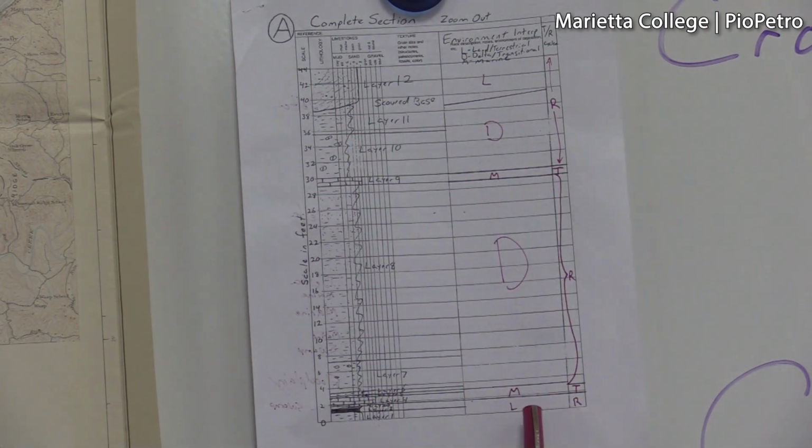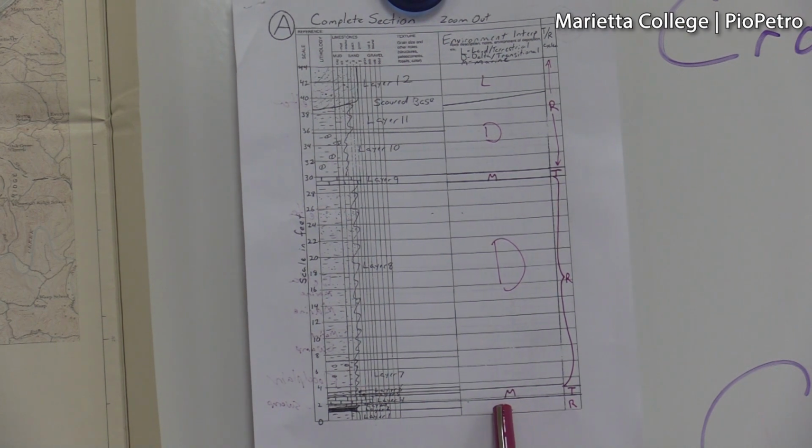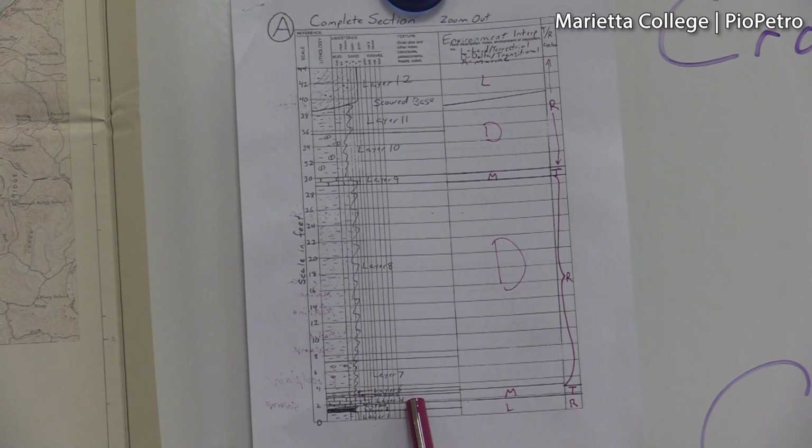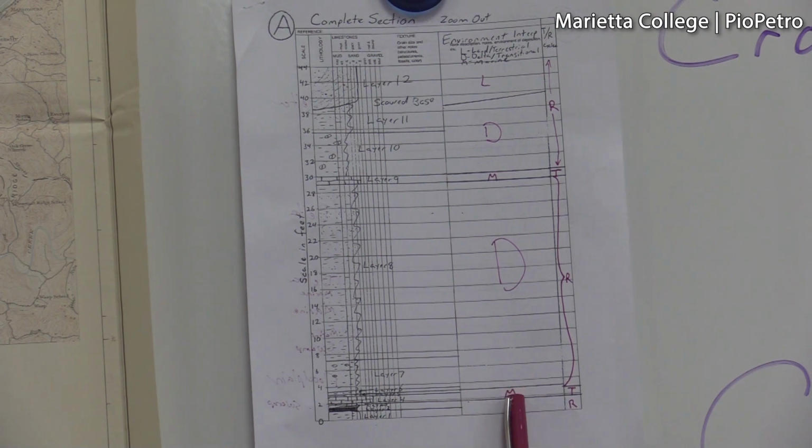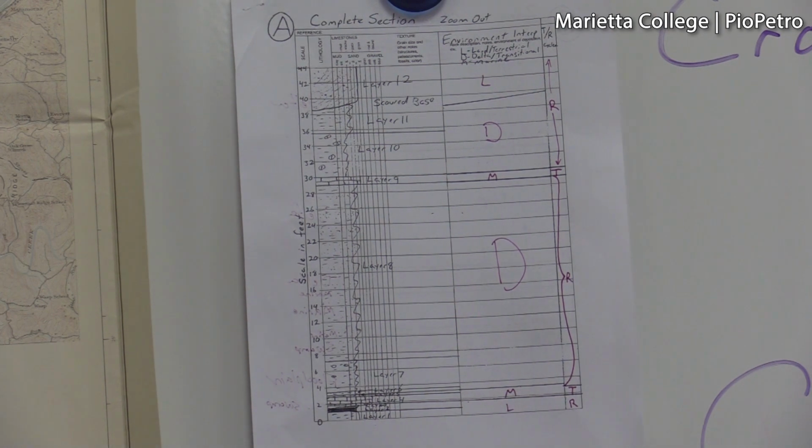So starting from the bottom, of course, the first 2 layers, I'm sorry, should be L for land. Those are deposited on the surface of the continent above sea level. Layers 3 and 4 and 5 put an M because those have marine fossils.